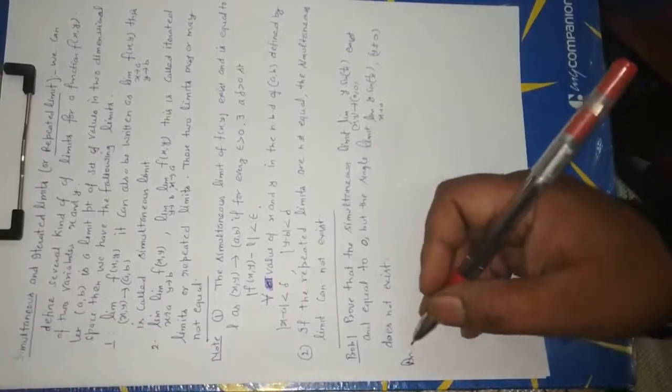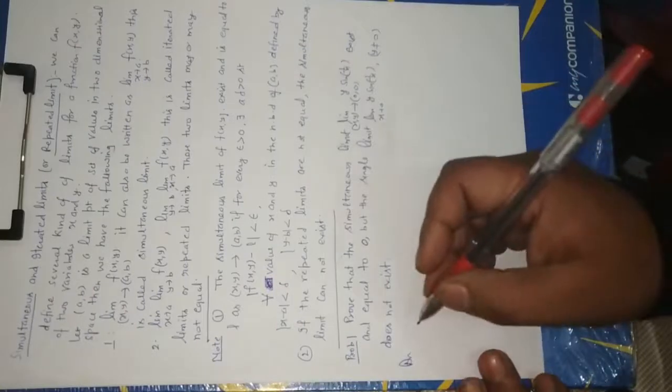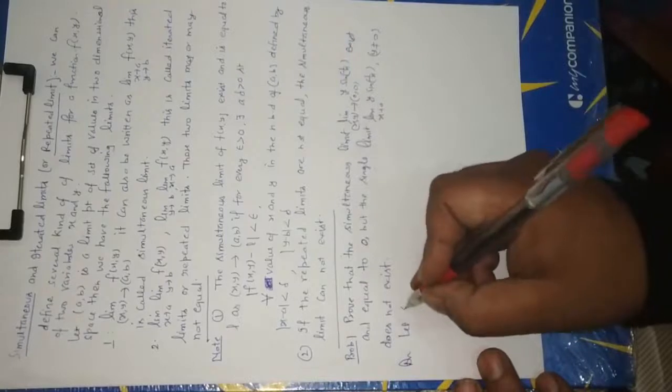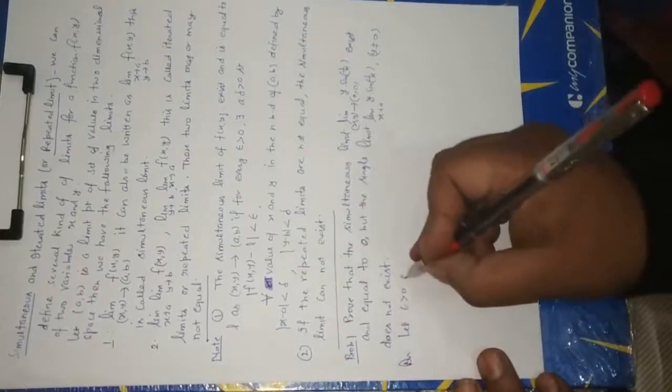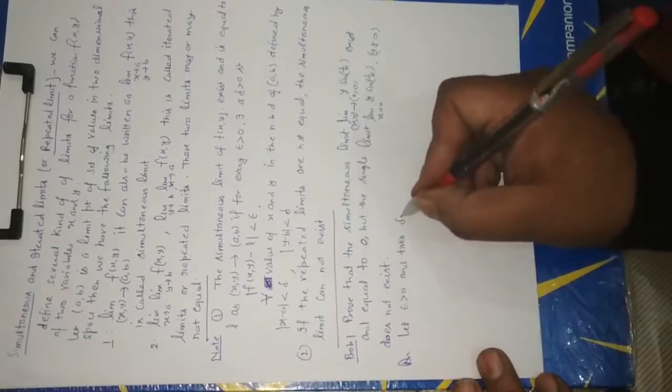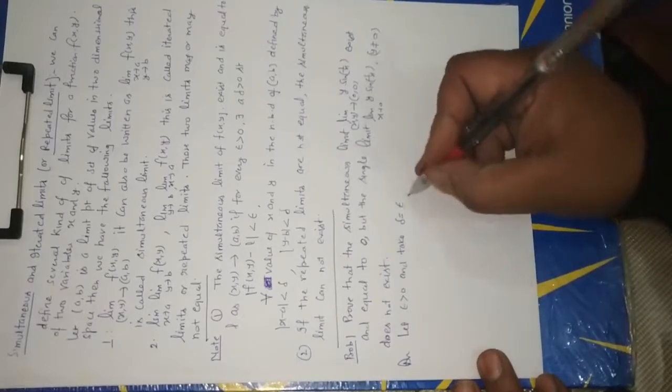Now the solution is: let epsilon be greater than 0 and take delta equal to epsilon, such that modulus of x is less than delta, or we can say greater than 0 and less than delta. Similarly, modulus of y is greater than 0 and less than delta.